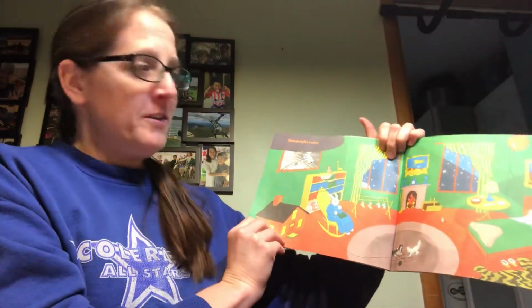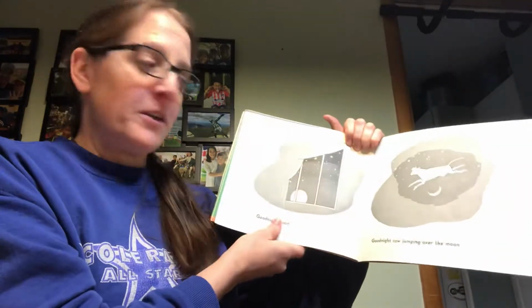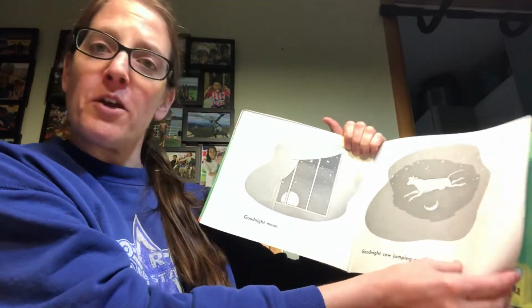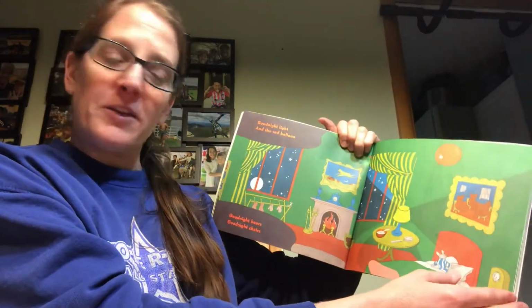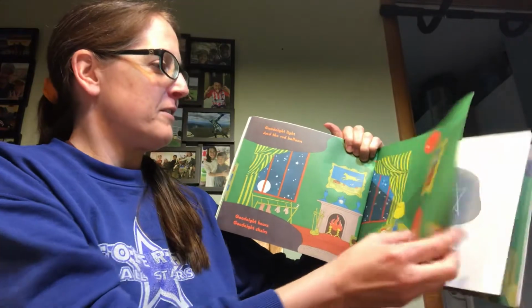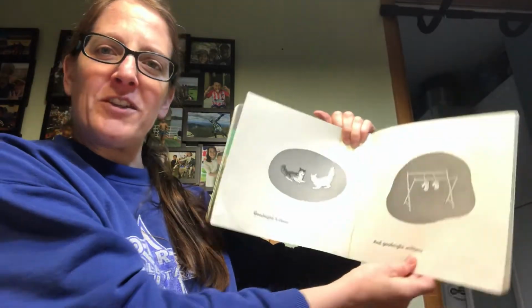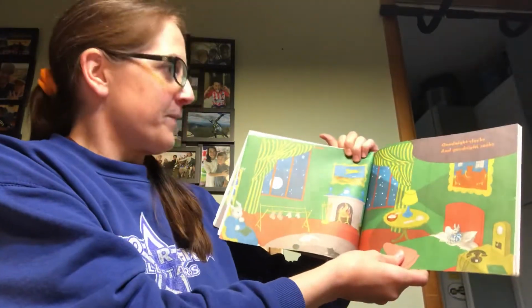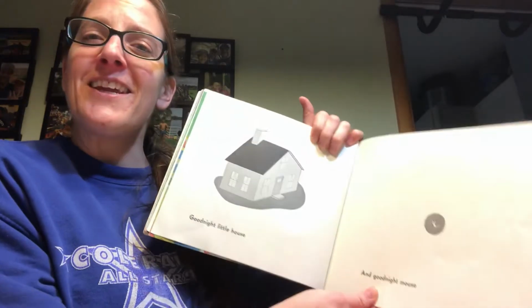Good night, room. Good night, moon. Good night, cow jumping over the moon. Good night, light and the red balloon. Good night, kittens, and good night, mittens. Good night, clocks, and good night, socks. Good night, little house, and good night, mouse.